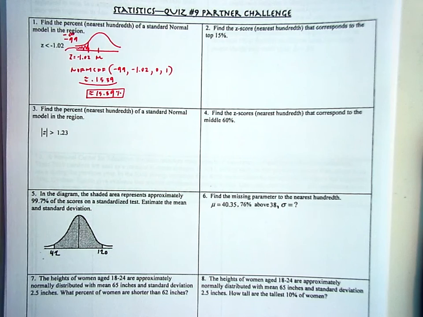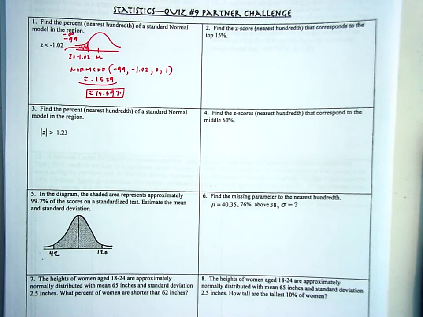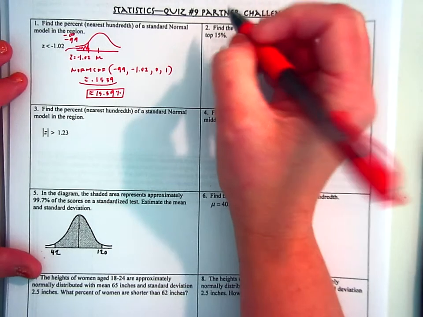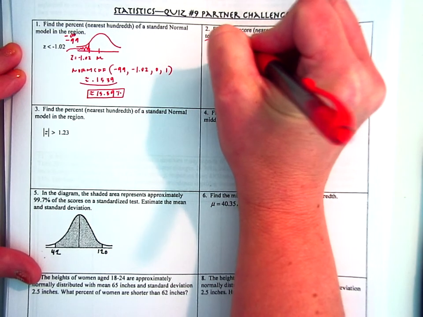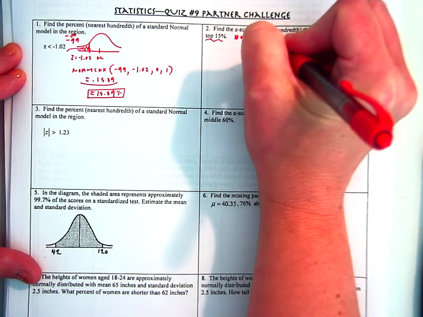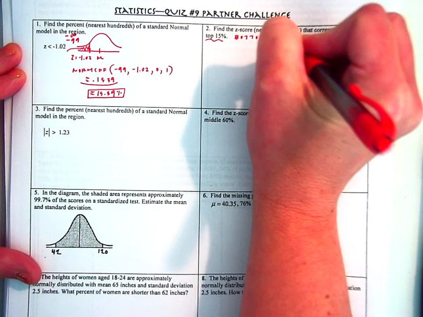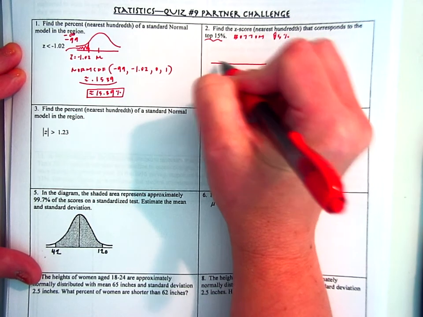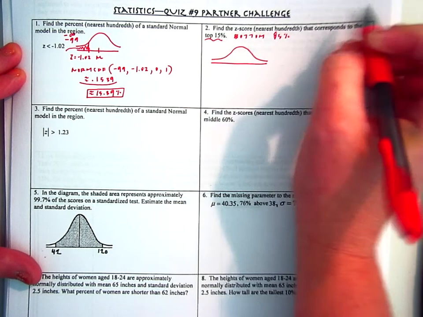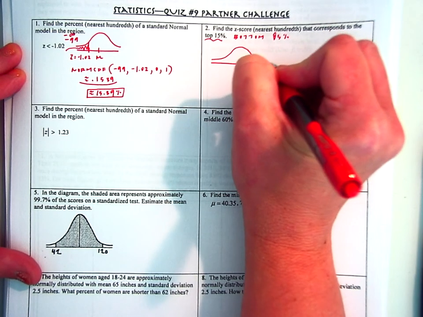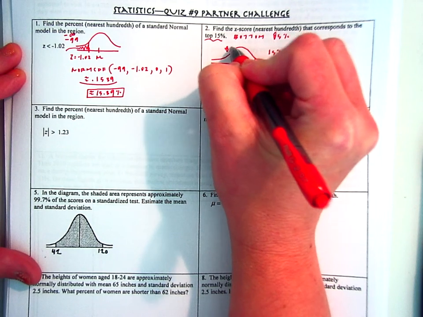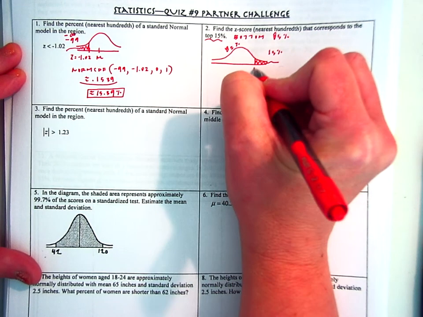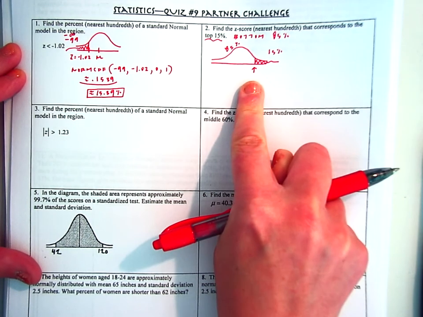Okay, for 2, find the z-score to the nearest hundredth that corresponds to the top 15%. So remember that the top 15% is really the same as the bottom 85. If I visualize that, here's my normal curve, here's the top 15% roughly, and then here would be its complement, the bottom 85. And I'm trying to solve for that z-score right there.